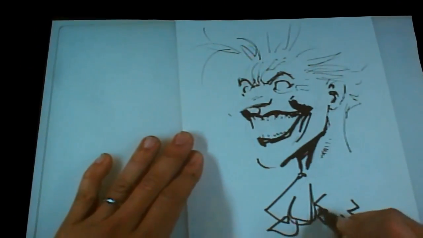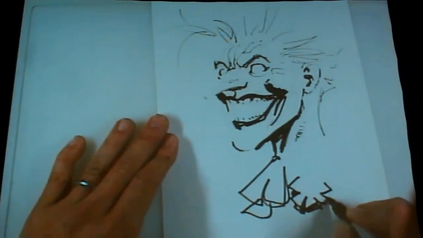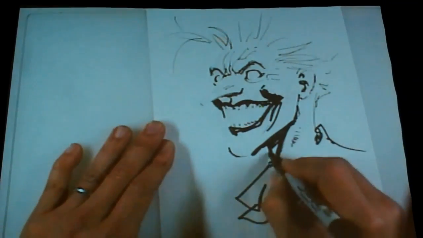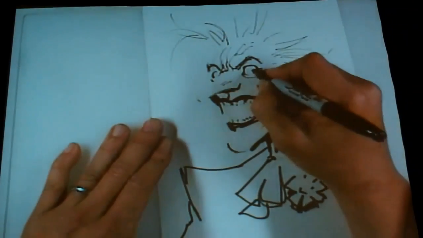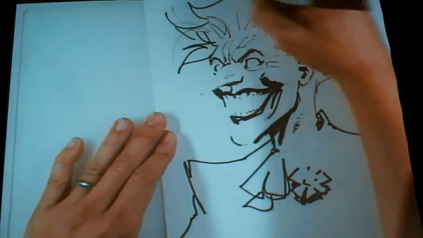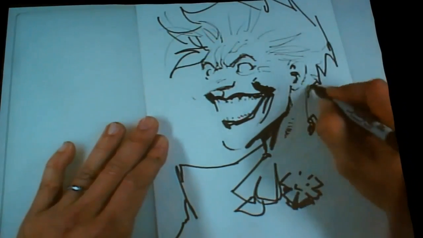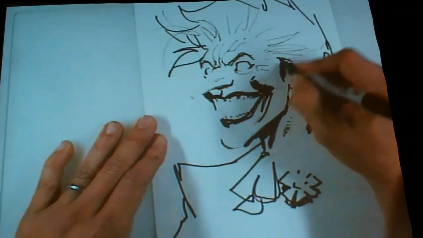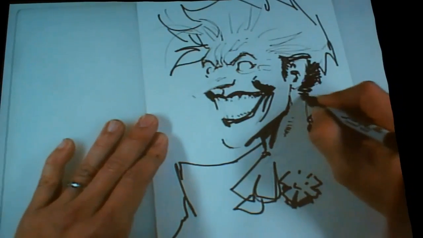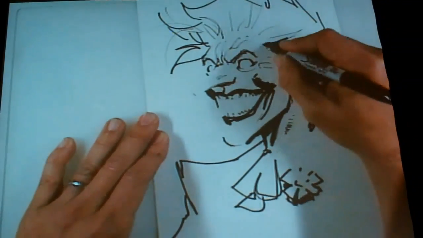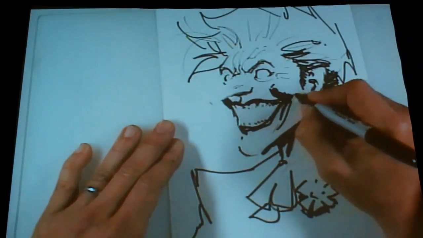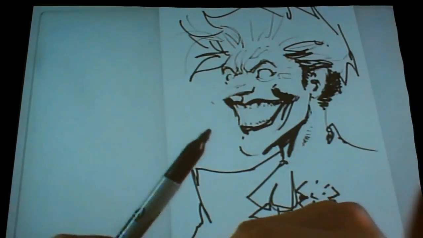So I'm going to draw this flower by drawing the shadow of the flower. And then you just pop in the eyes.